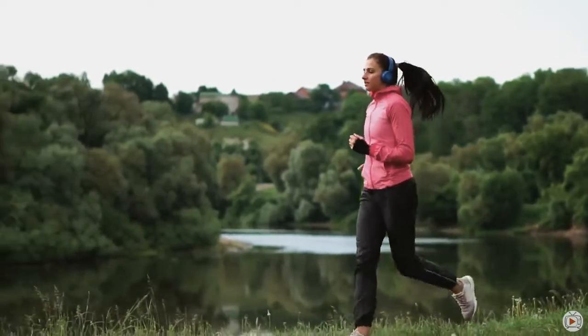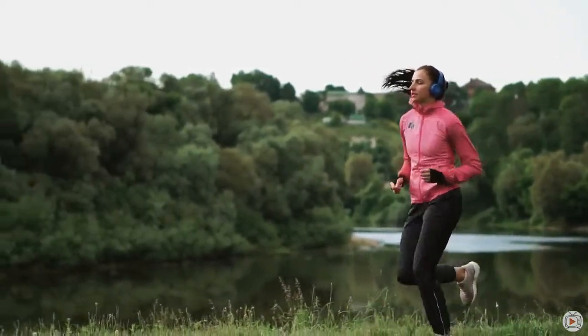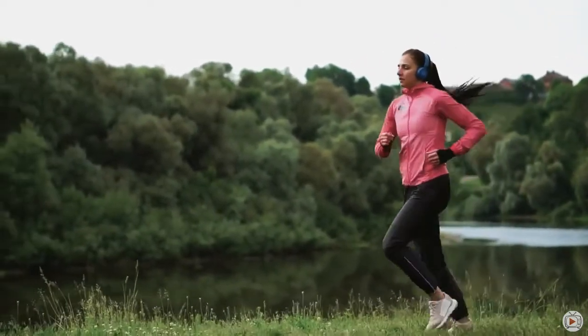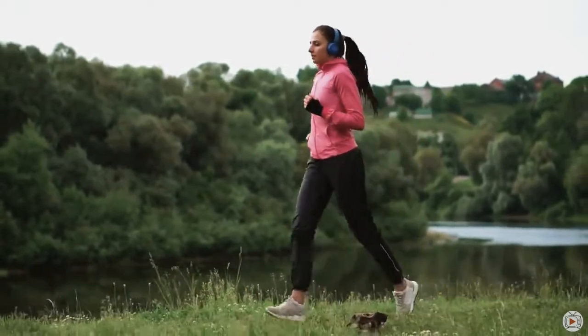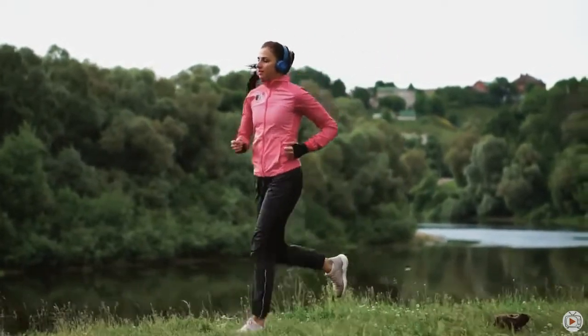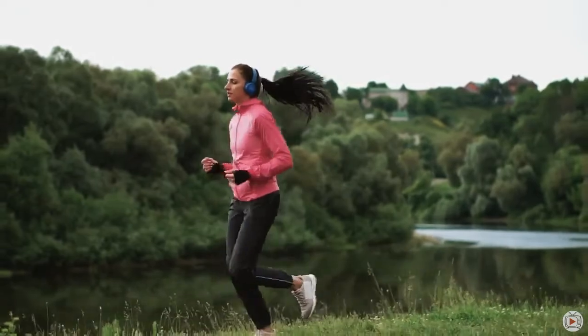Run for your life. Running is a method of terrestrial locomotion allowing humans and other animals to move rapidly on foot.